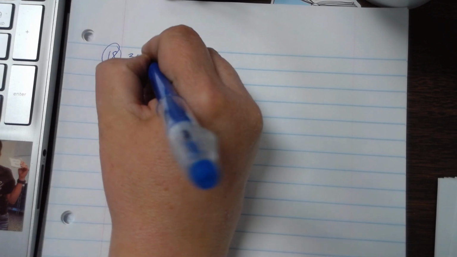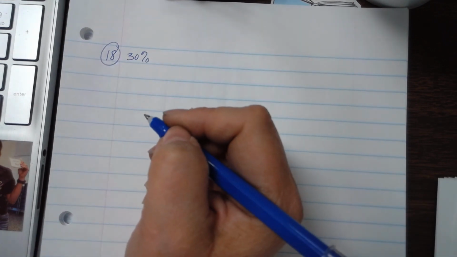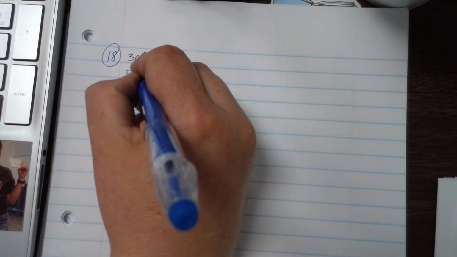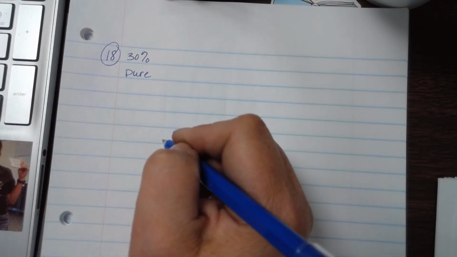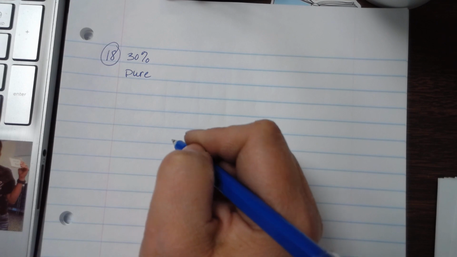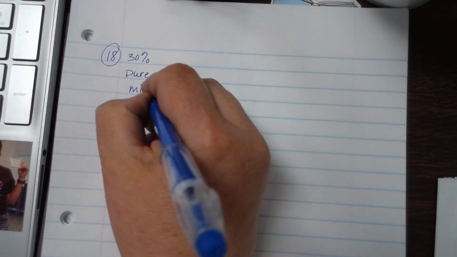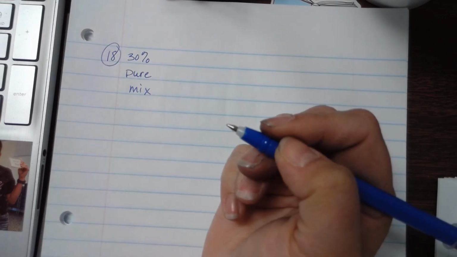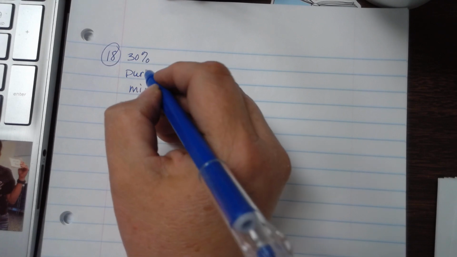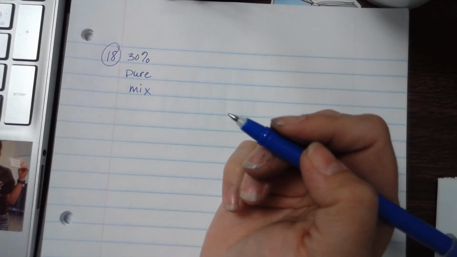All right, so looks like we're going to have a couple of things here. First, we're looking at 30% antifreeze. Then they're asking how much pure antifreeze will he need to add to his solution. So we're mixing these two. Okay, so I'm going to go ahead and just say I'm comparing the 30% to the pure to the mix.